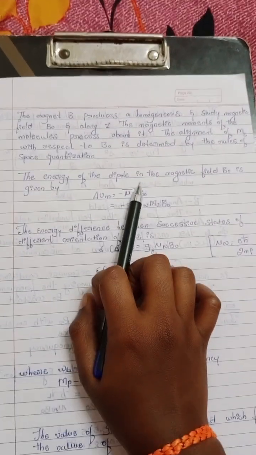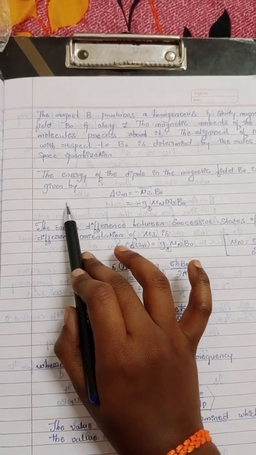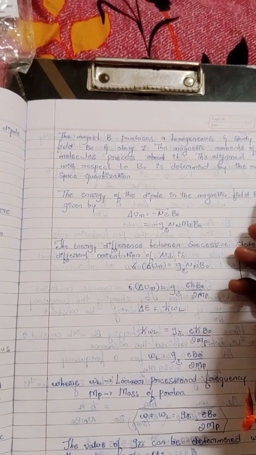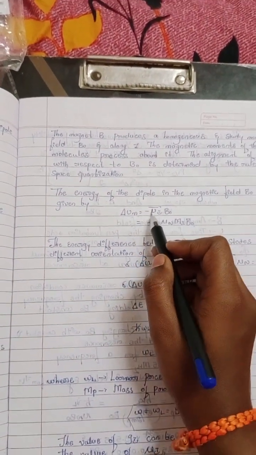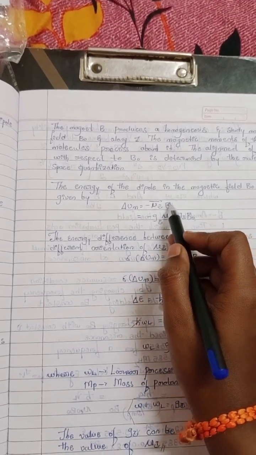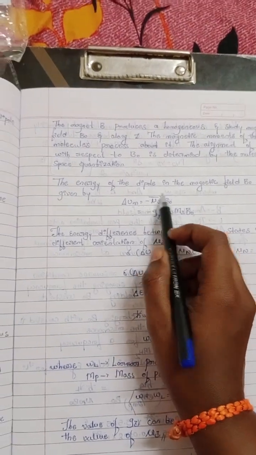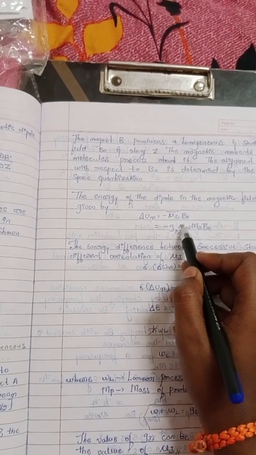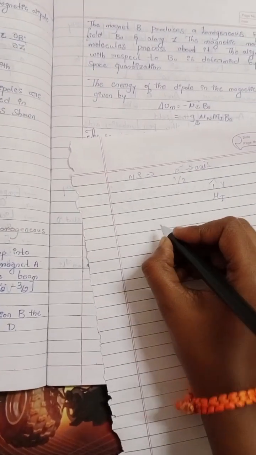The energy of the dipole in the magnetic field B naught is given by, here what we are considering is the energy in magnetic field B naught, that can be written as ΔU n is equal to minus μ·B naught. Okay, so this μI can be written as minus gI μn mI into B naught.